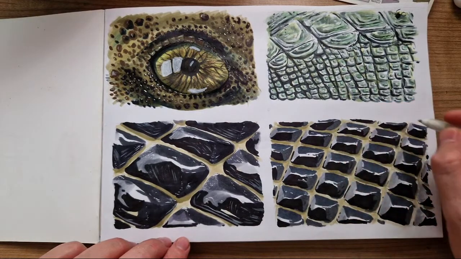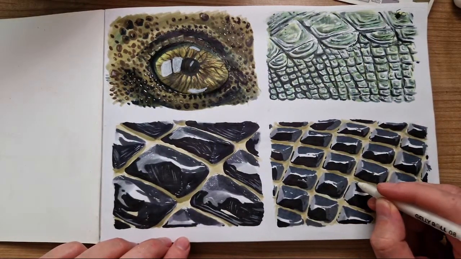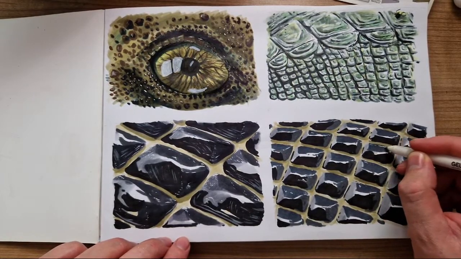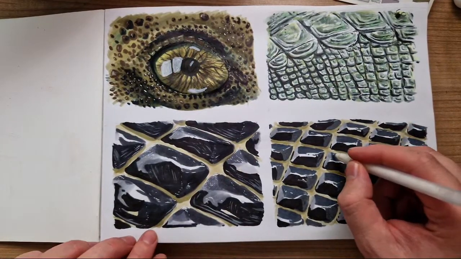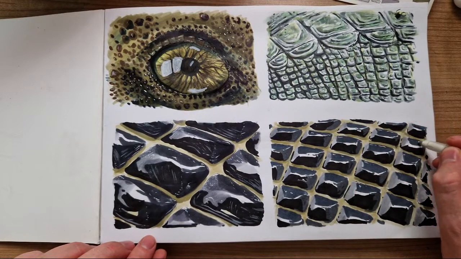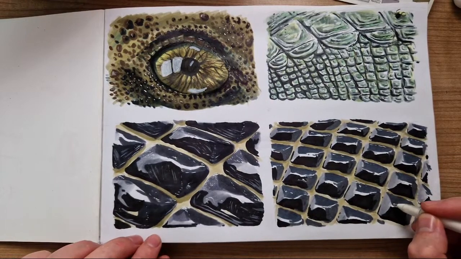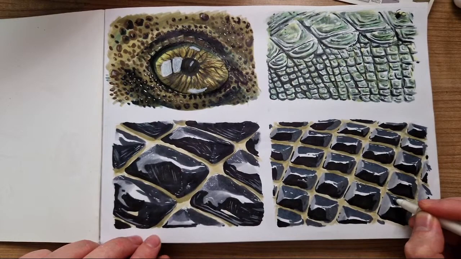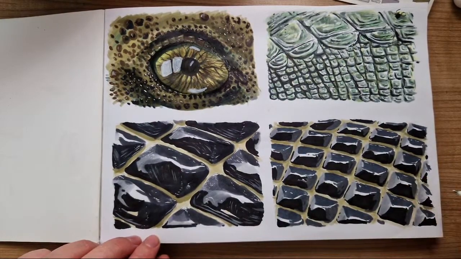It's actually very similar. And there should be a little bit of highlight near the edge. And now I'm actually starting to see the thing become more 3D because of these little highlights that I'm putting down here.